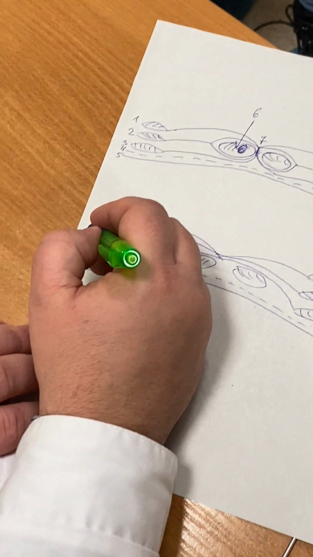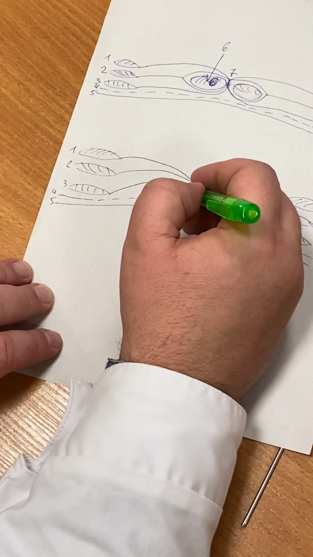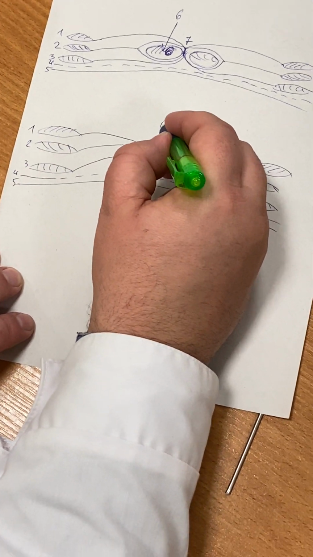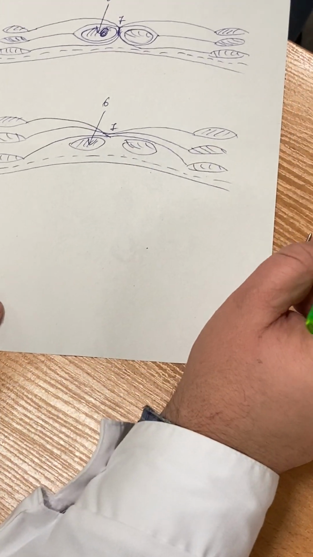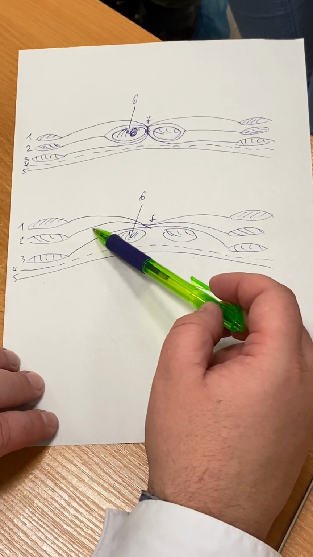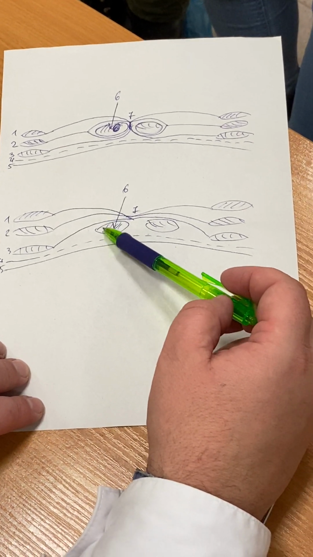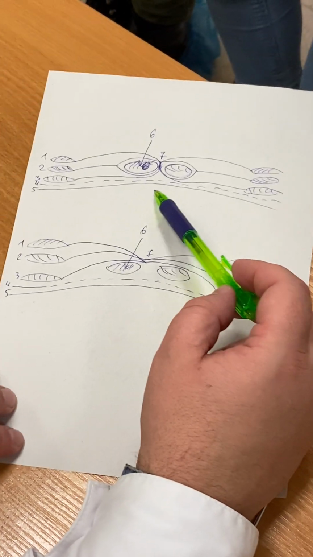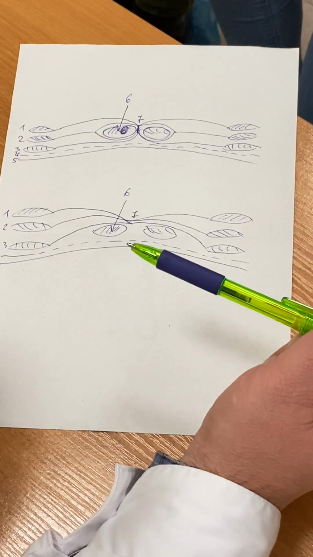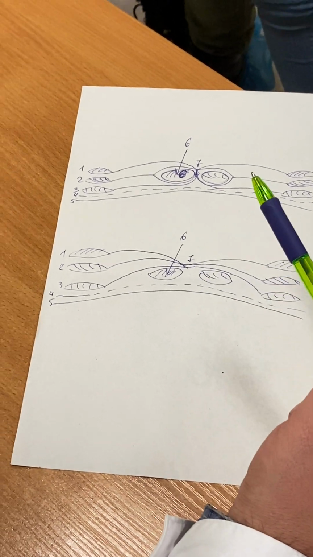Here it is the same, 1, 2, 3, 4, 5, here 6 and 7. And the difference is that these 3 aponeuroses take place in front of the rectus abdominal muscle below the umbilical ring.